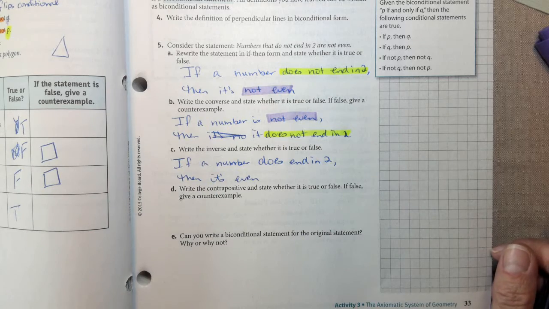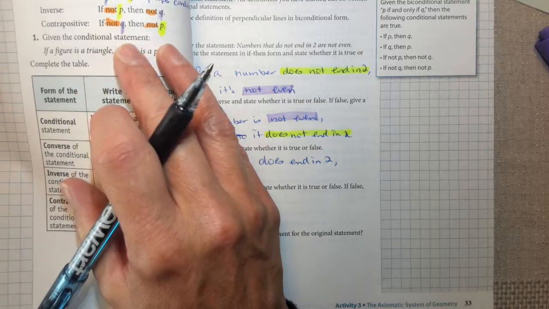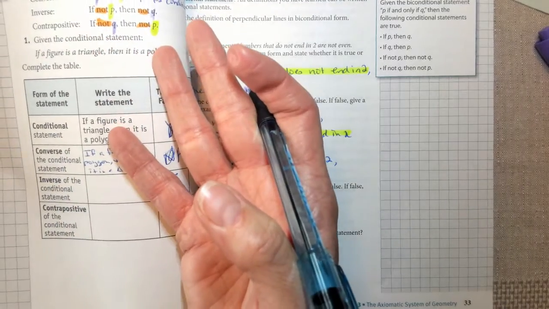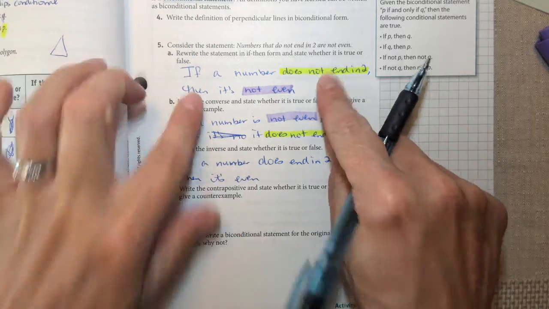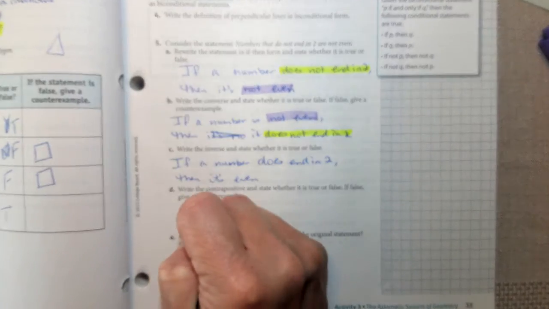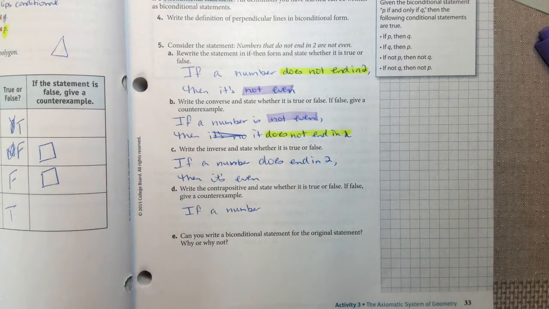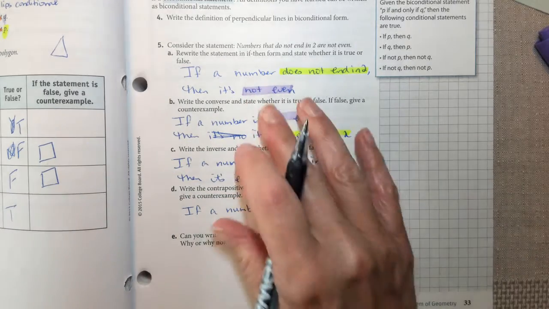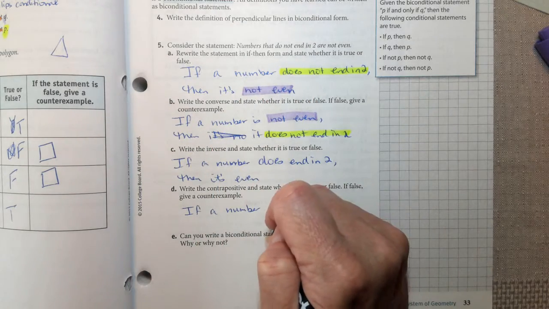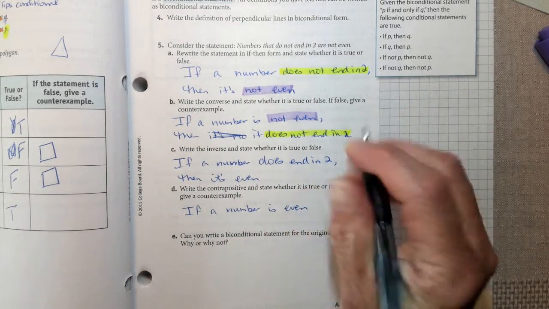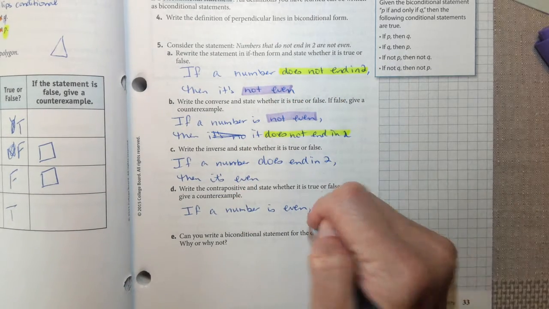Let's do the contrapositive. Okay, contrapositive, if we look at the colors, it switches the original statement and then negates them. It does the opposite of them. So I'm going to switch the original statement. If a number, then I'm going to come down here to not even, but I have to negate it. So if a number is even, I have to state the opposite of not even, which is even.